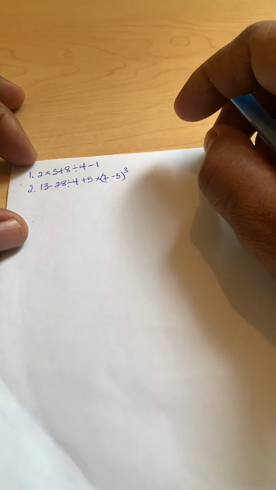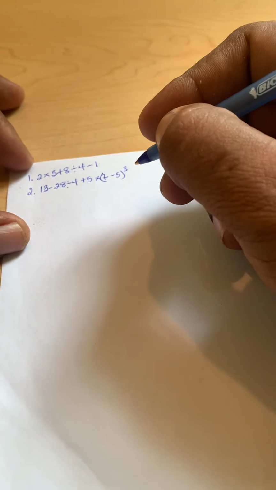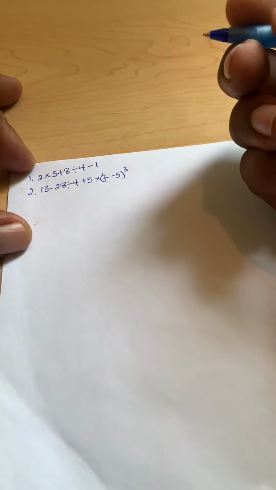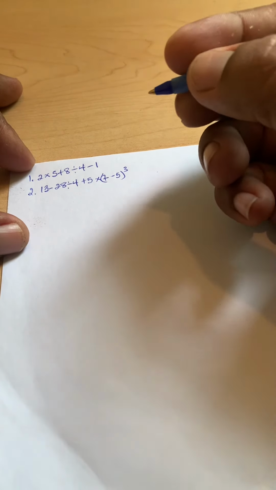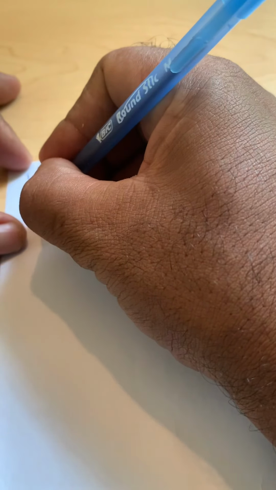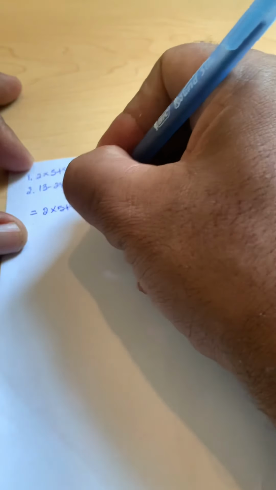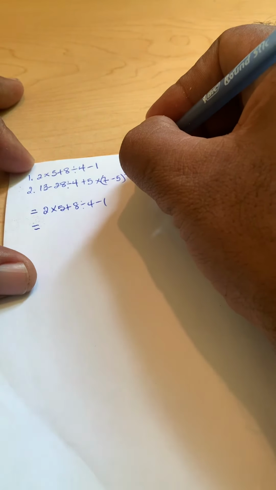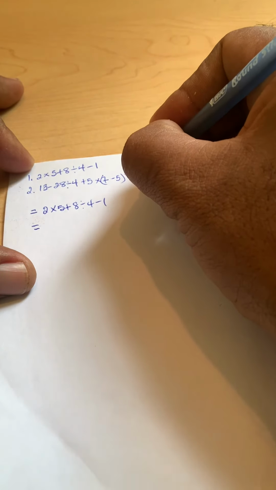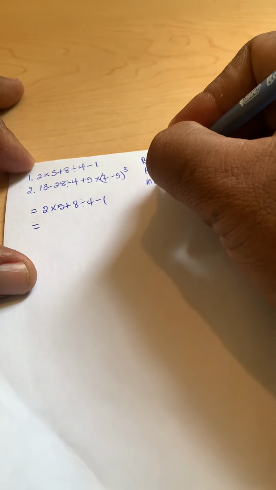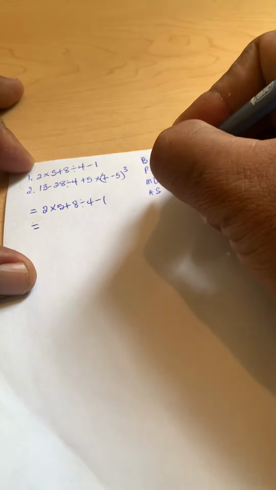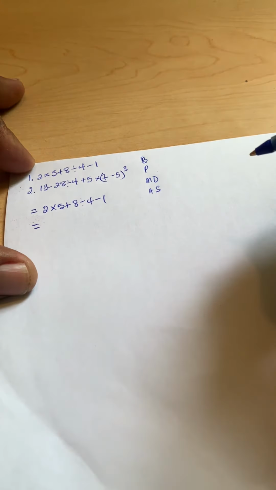Now these are 2 examples that I am going to work to show you how to use the rule. And every math has a rule, so you have to just study the rules. So the first example here is 2 times 5 plus 8 divided by 4 minus 1, right? And that is equal to, remember, the rule states that you remove brackets first, then powers, multiply and or divide, then add and or subtract. Depending on which one comes first, that is what you do.